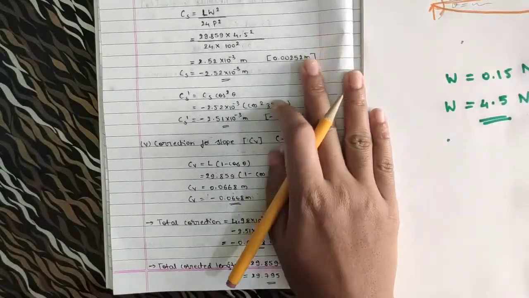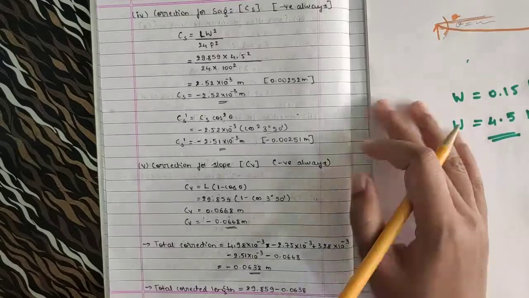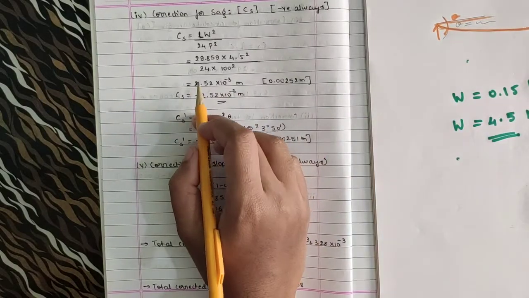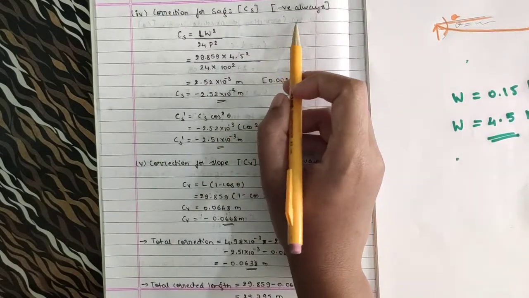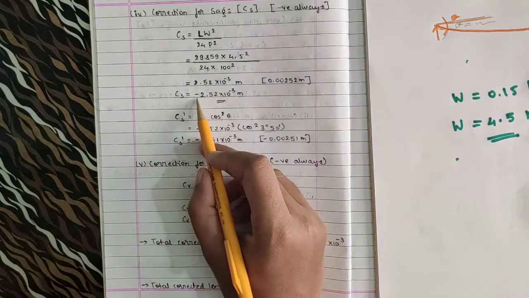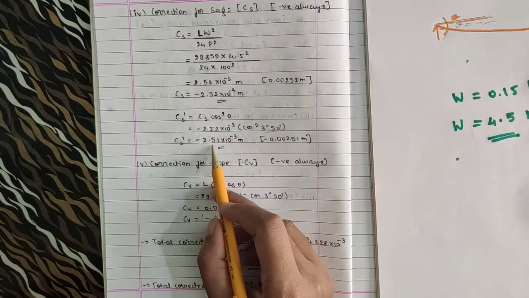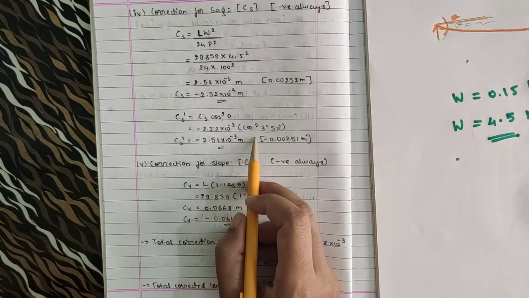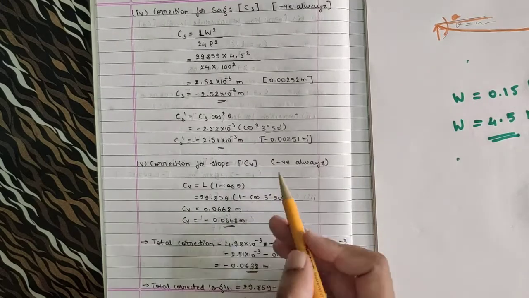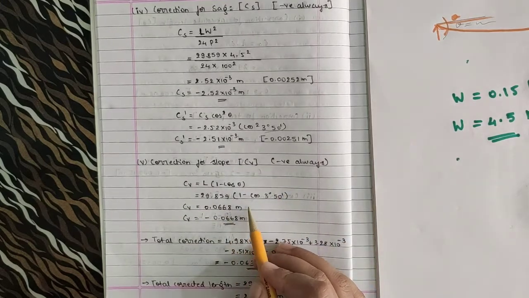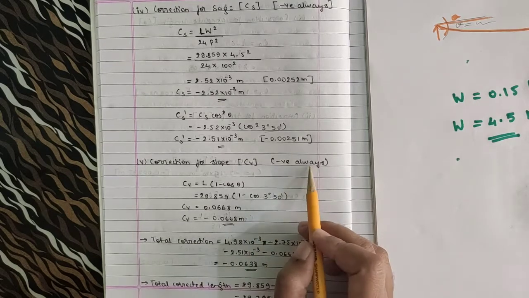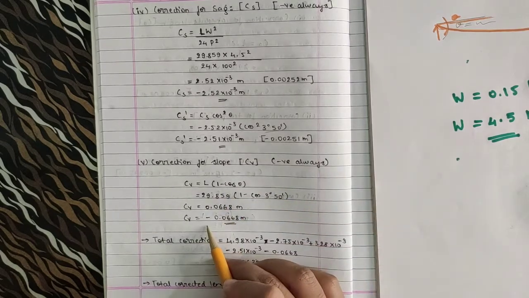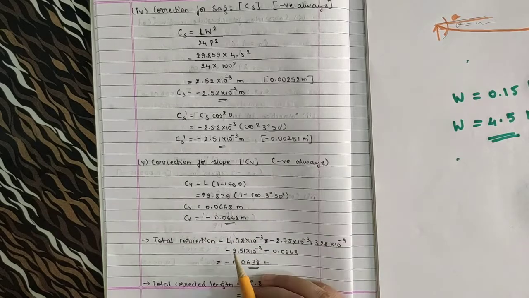And the correction for sag, you had obtained as positive, but as it is always negative, you have to keep it as negative, so you have minus 2.51 into 10 raised to the power minus 3. Then CV also you got with the positive sign, but as it always has to be negative, you have converted it to the negative sign.